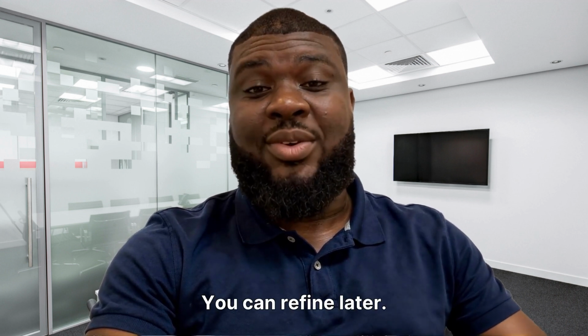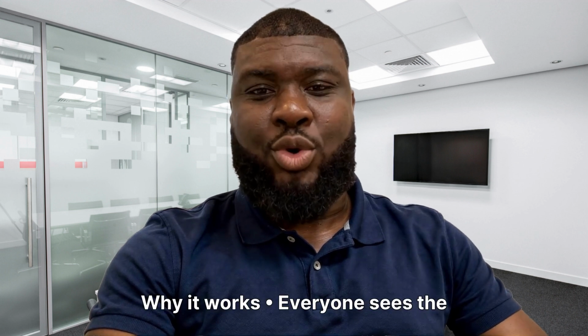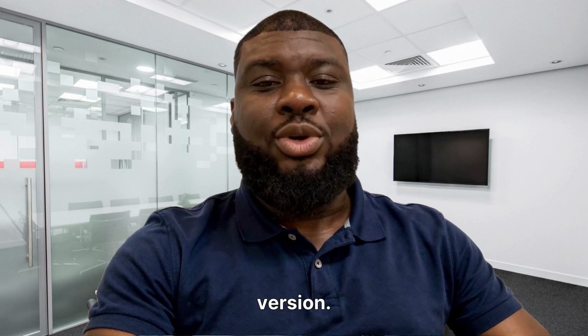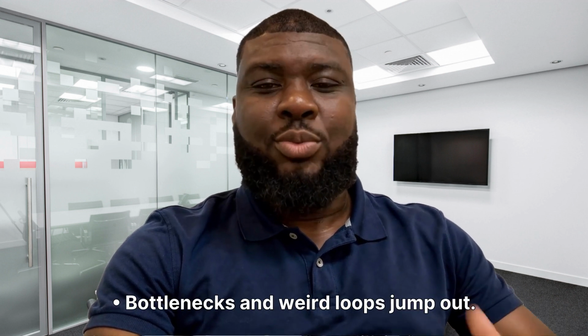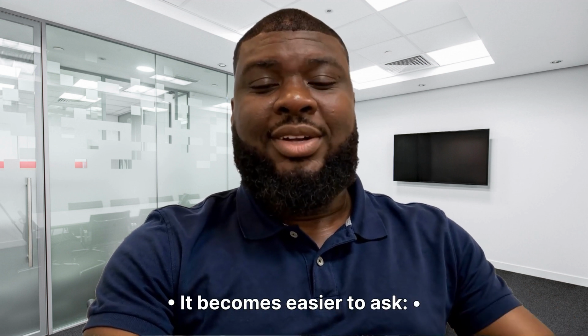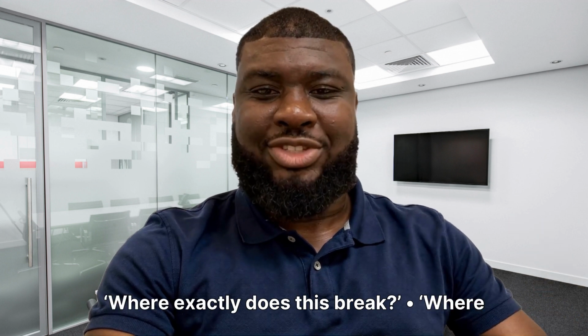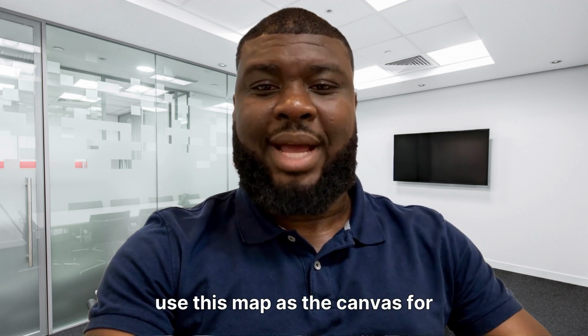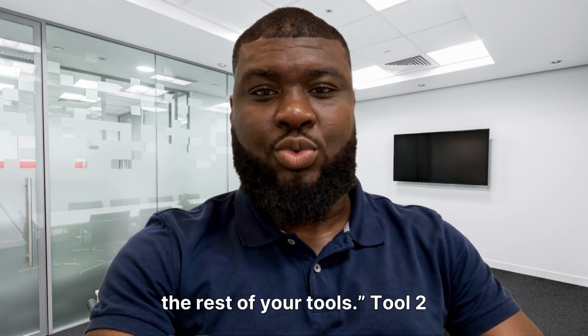Don't overthink it. You can refine later. Why it works: everyone sees the same flow instead of their own mental version. Bottlenecks and weird loops jump out. It becomes easier to ask, where exactly does this break? Where do we lose time or customers? You'll use this map as the canvas for the rest of your tools.